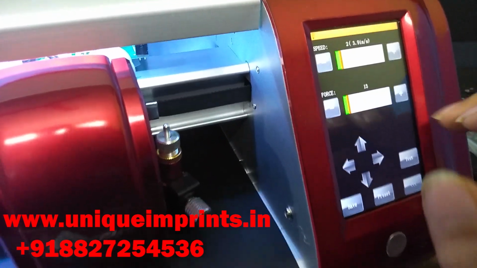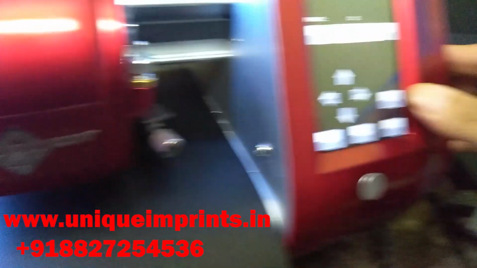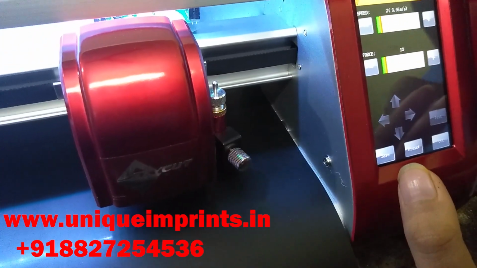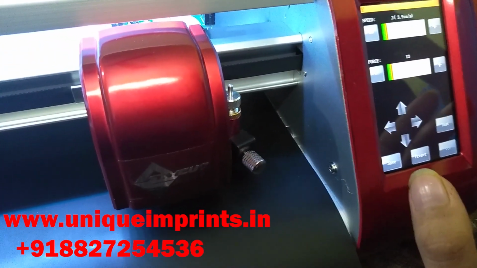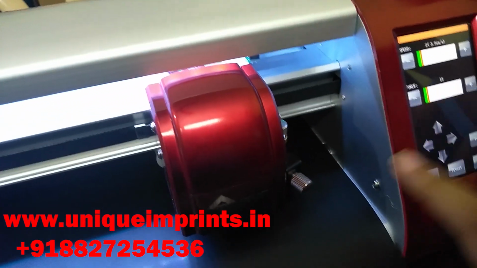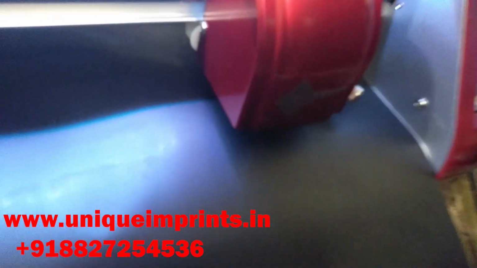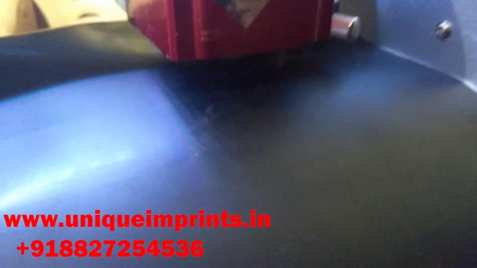At force 13 it should cut, and we have a test button here. You can see it's written test. Yeah, this is the test button. If I press test, SkyCut will do a test cut on the material. At the leftmost side we can do a test cut, and I can show you.